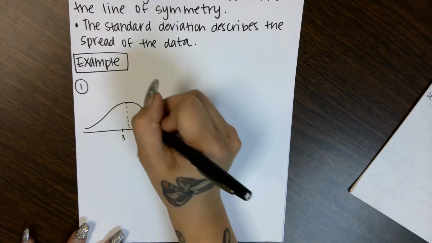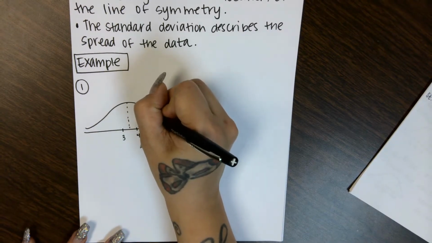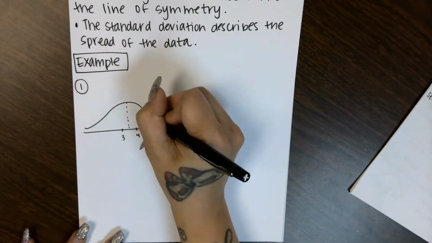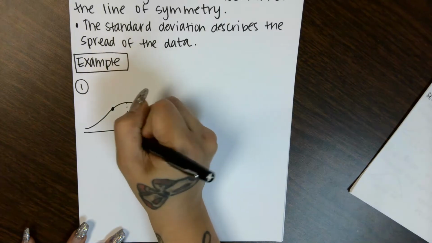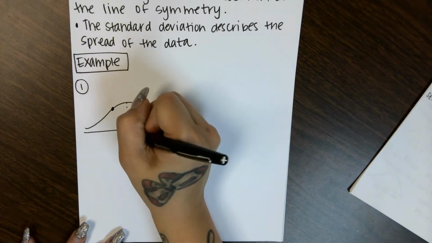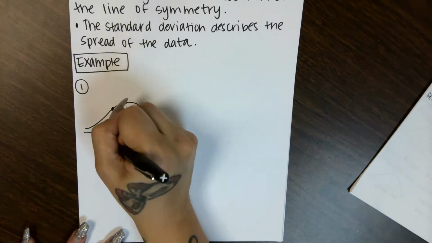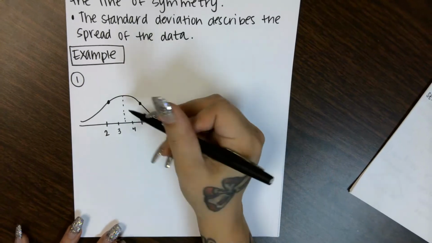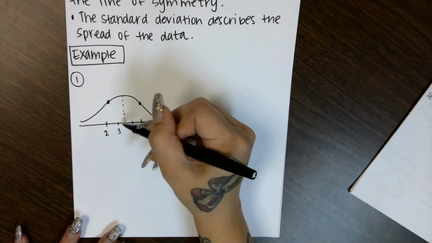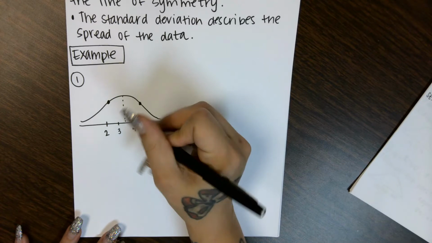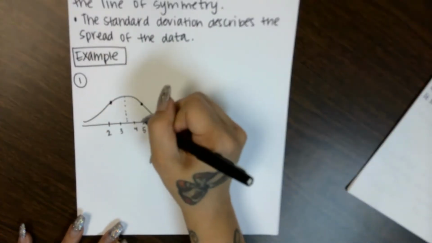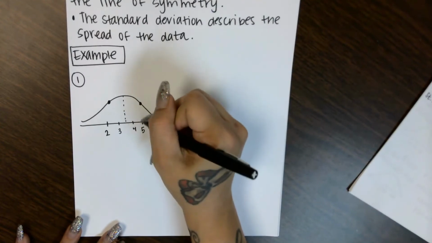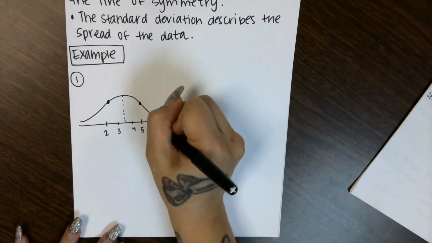Okay. And then let's do an inflection point right here, which will be where our 5 is. And then right here, which will be where our 2 is. I'm telling y'all where everything is. The line of symmetry is right in between 3 and 4. One inflection point's right above 2. The other inflection point's above 5. And then you'll notice they have a few other numbers.